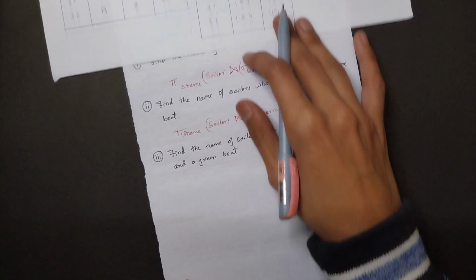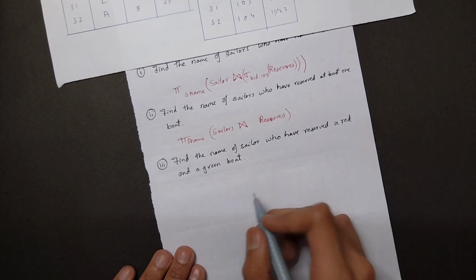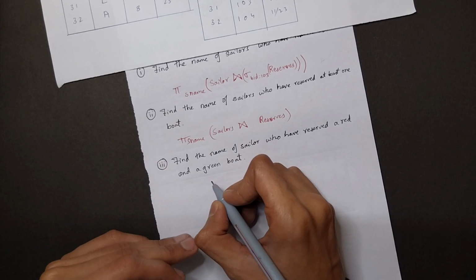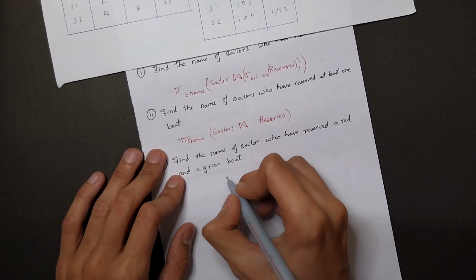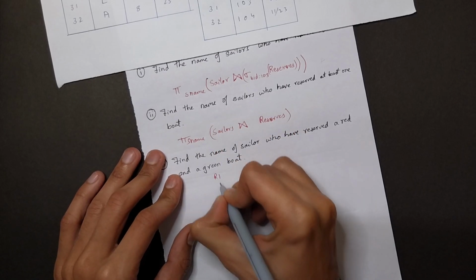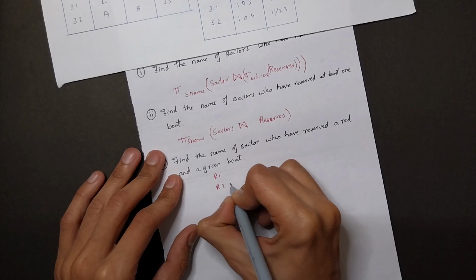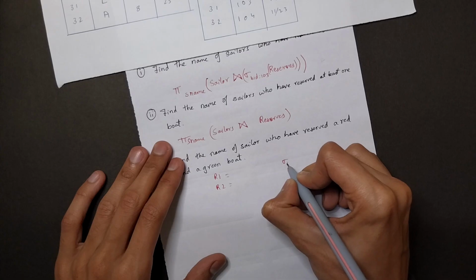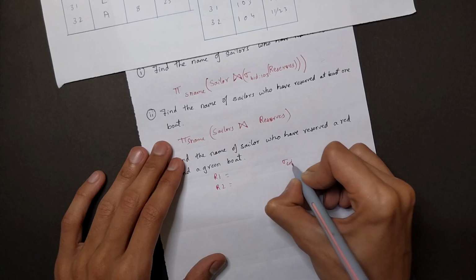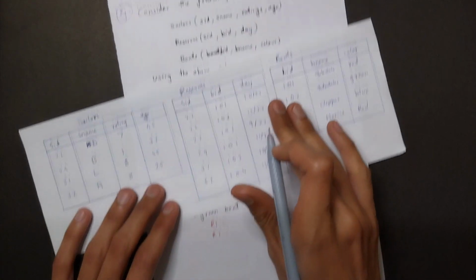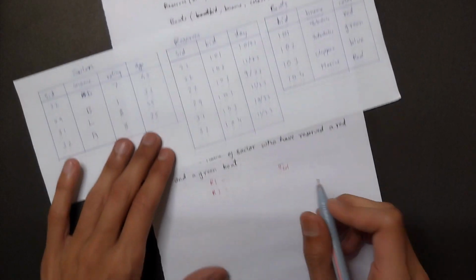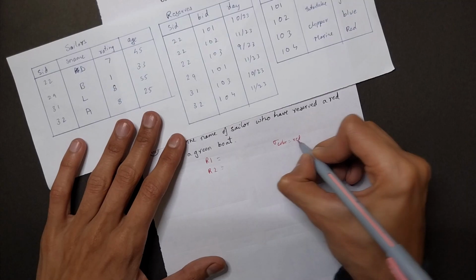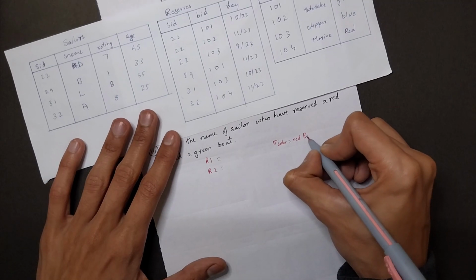First, our approach will be to divide it separately: first we'll do it for the red boat, then for the green boat, and then we will intersect both. So first I'll write R1 and then R2. I will select a boat color, that is color. You can see they have mentioned color, right? So color equals red, and I will choose it from boat.